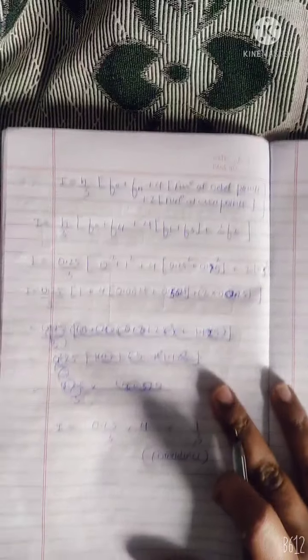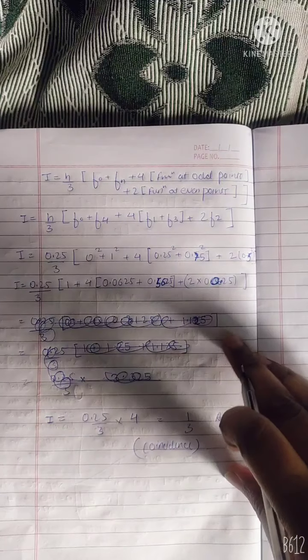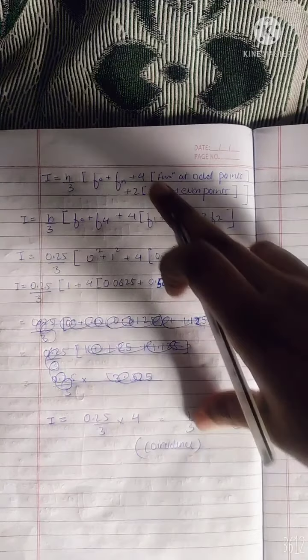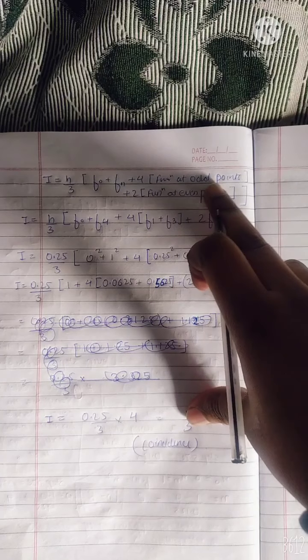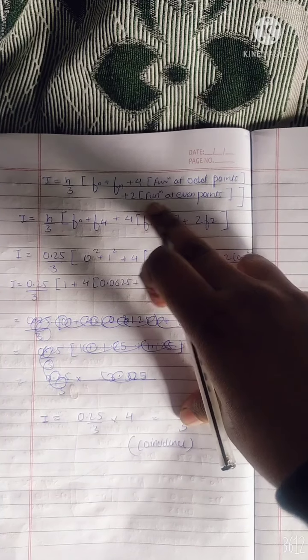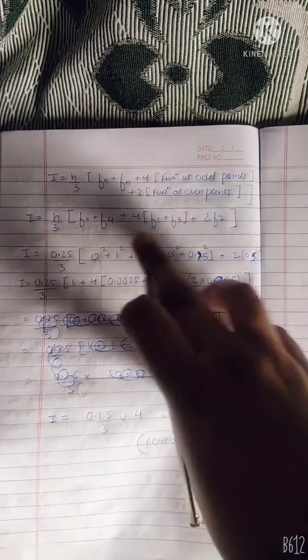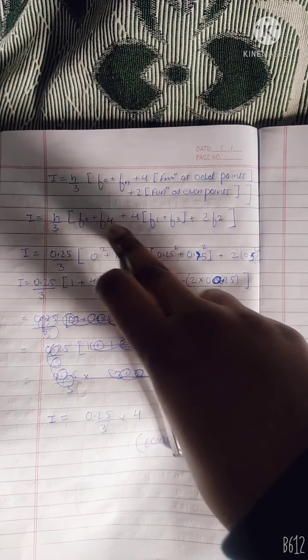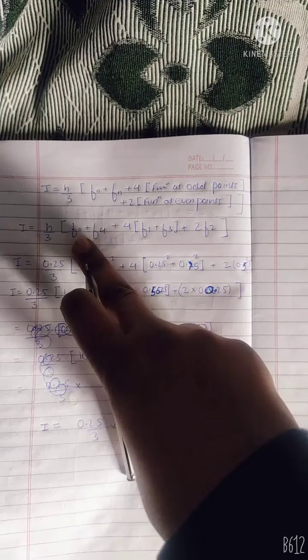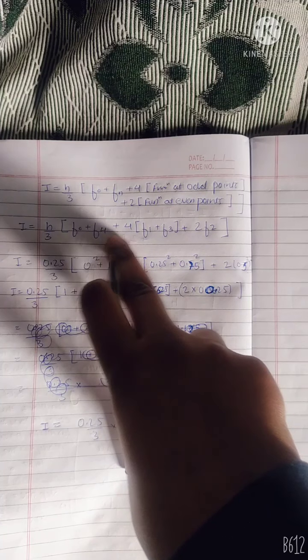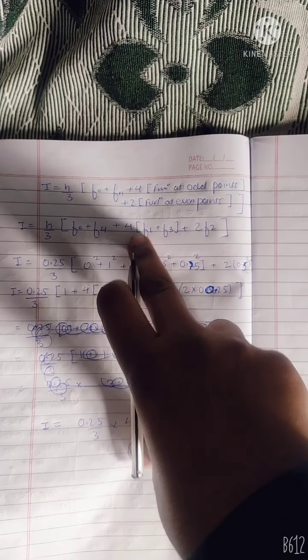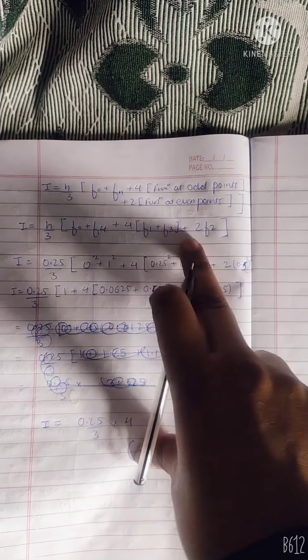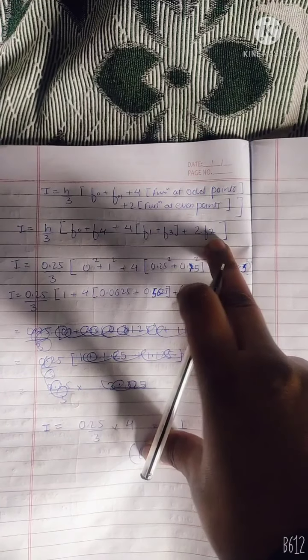On putting in the values, I is equal to h by 3 times f0 plus fn plus 4 into the function at odd points plus 2 into the function at even points. That is h by 3 times f0 plus f4, the first term f0 and the final f4, plus 4 times f1 plus f3, plus 2 f2, correct?